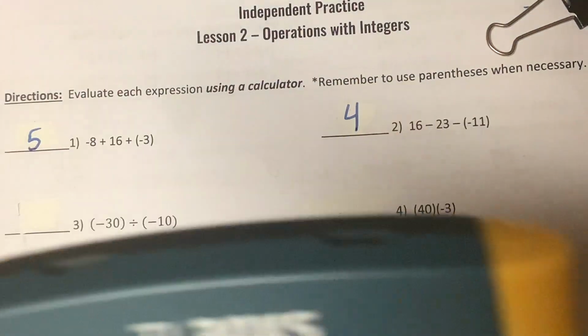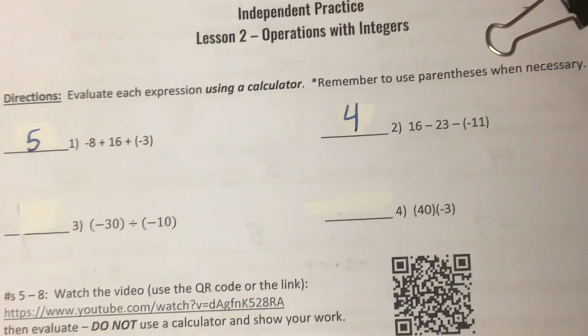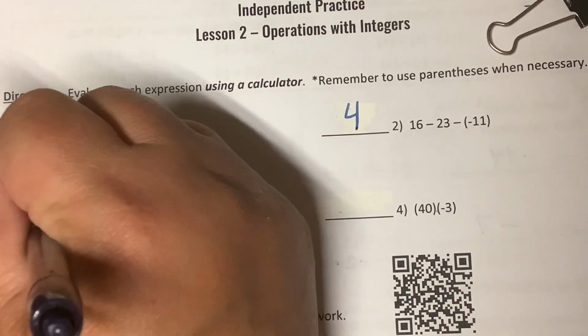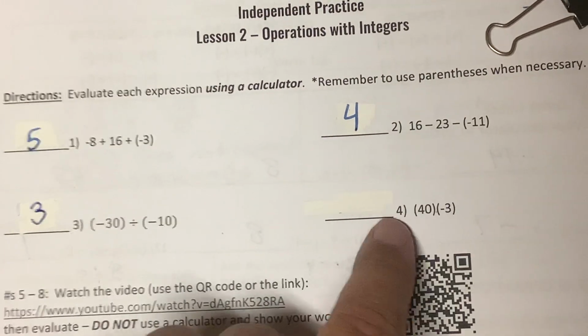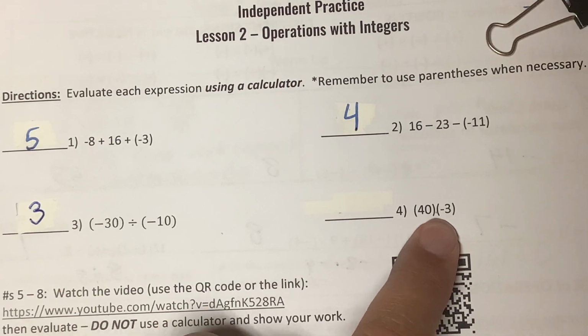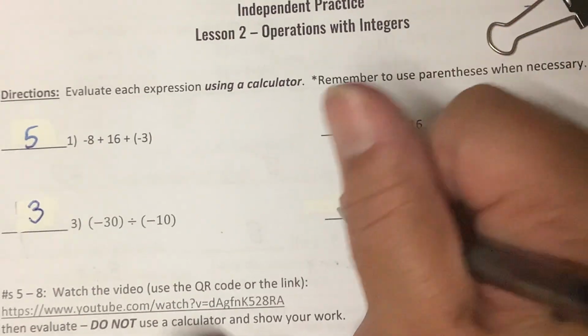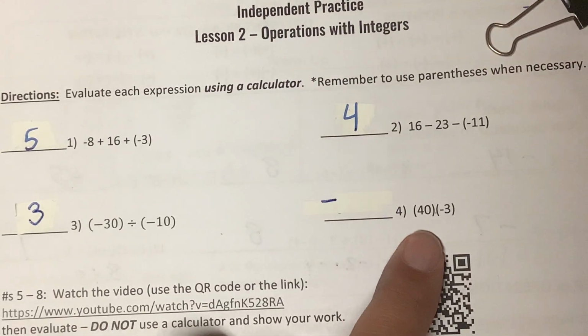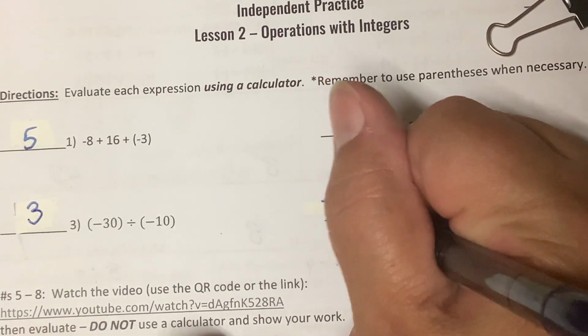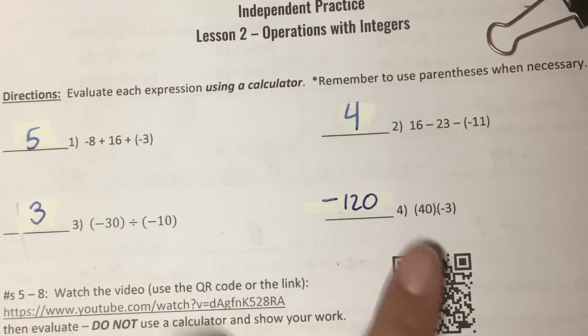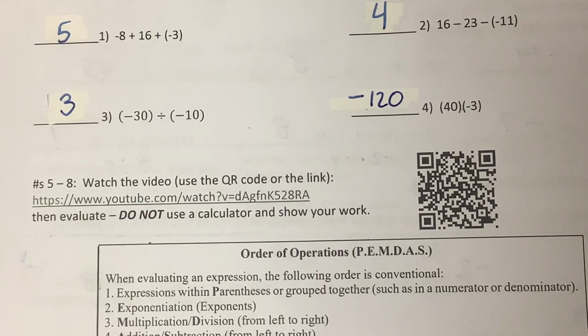All right, turn that off. No, keep going. Do it right. I'm not using a calculator. I'll use my brain. Positive 3. Okay, 40 times negative 3. Well, the signs are different, so I know the answer is going to be negative. 4 times 3 is 12, so 40 times 3 is 120. I'm not using calculators for easy things.